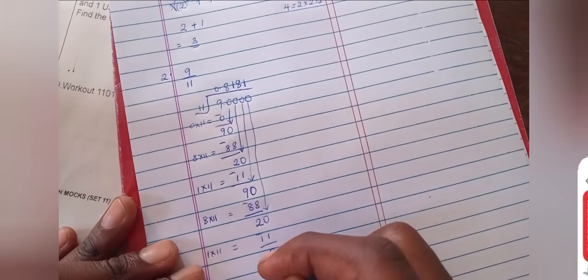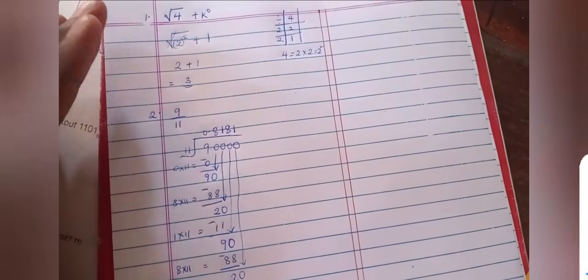When you keep on dividing, you discover that 9 and 2 are repeating themselves. And when you carry a 0, the quotient is similar to the first you got.